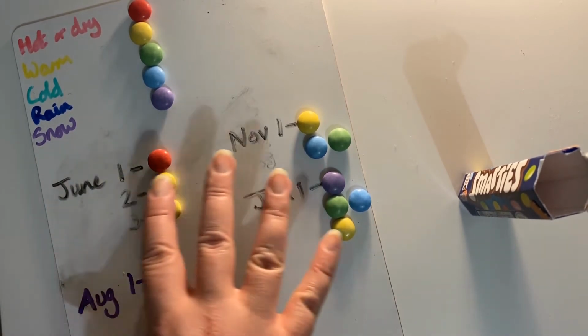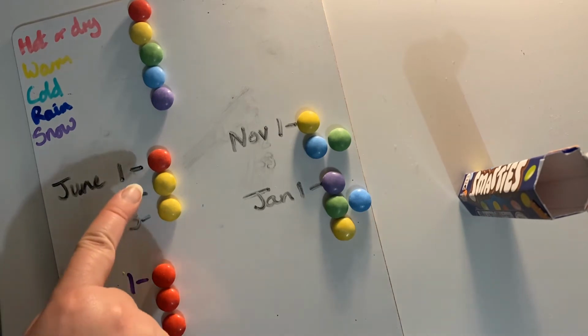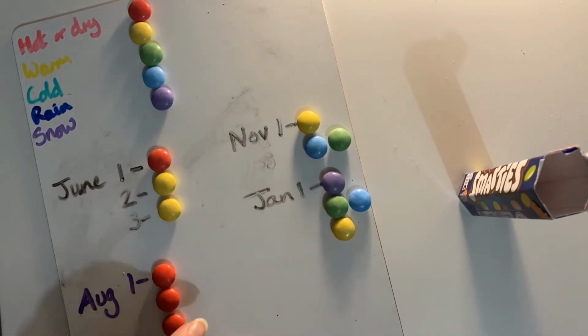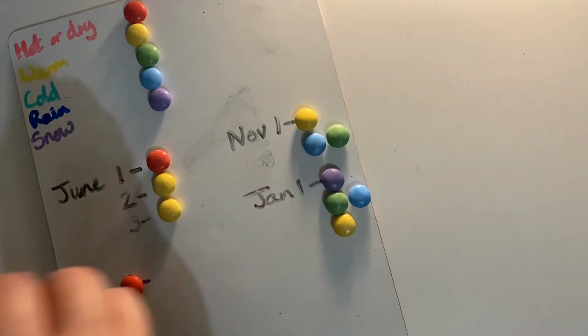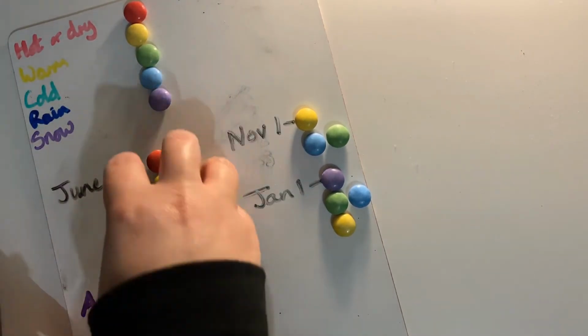So what you can see here is the weather. We can see the weather is different. We do have a bit of a range of colours here. Okay, so that discusses the weather. The weather can change. It can be different every day. And that's what the different colours represent.